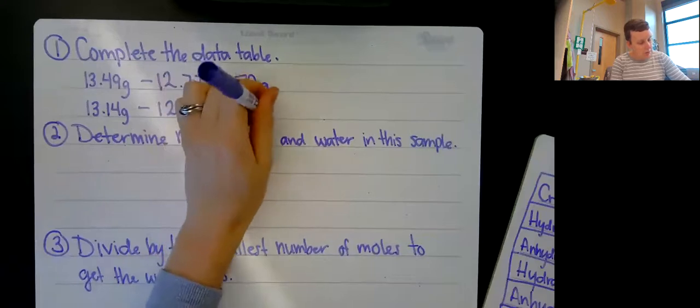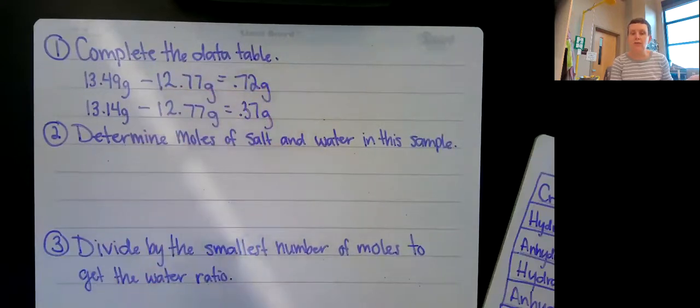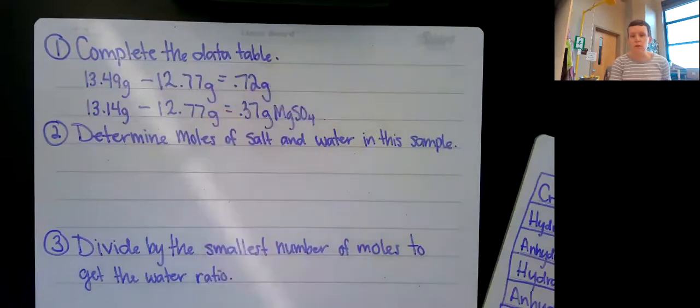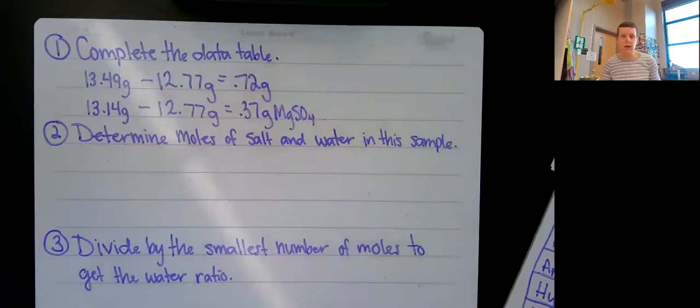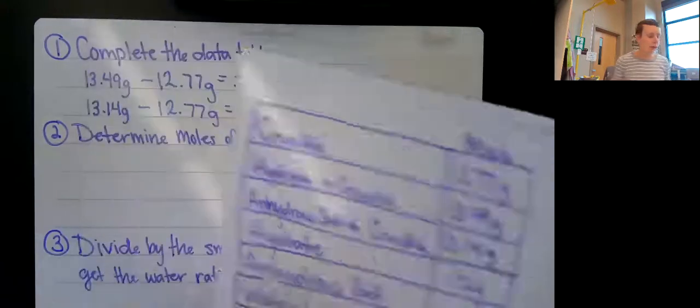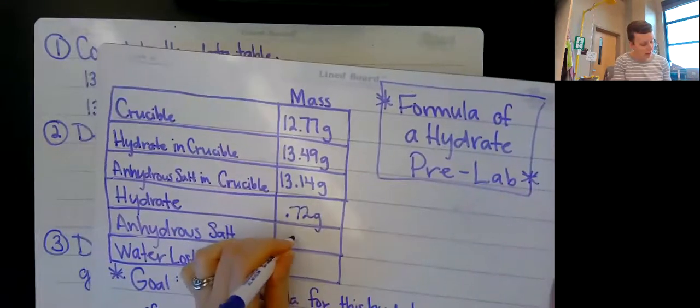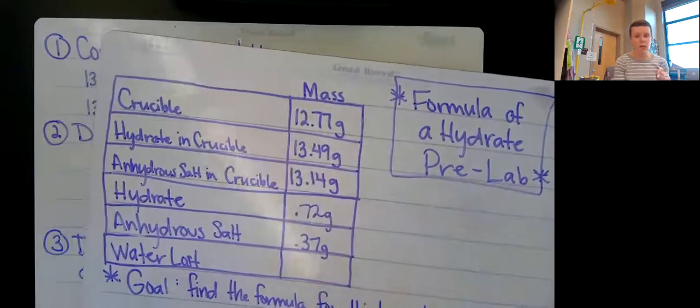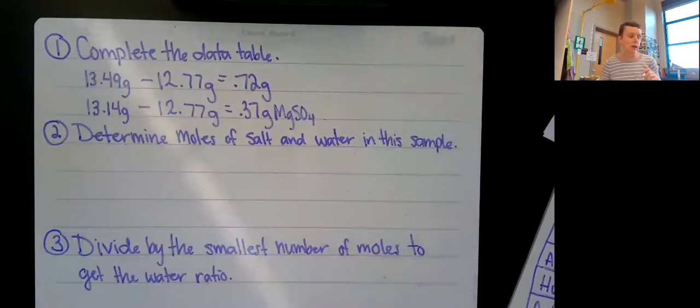0.37 grams of the anhydrous salt. Now remember, that's magnesium sulfate. So you could put that there just to remind yourself later, and then go back to your data table and fill in 0.37 grams for that magnesium sulfate, that anhydrous salt. Okay. All right. Now here's a little bit more of a puzzle.